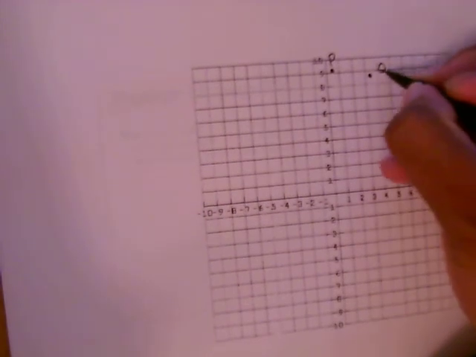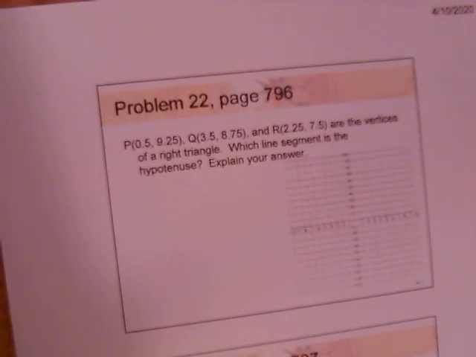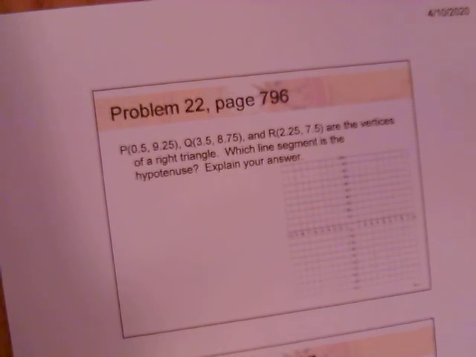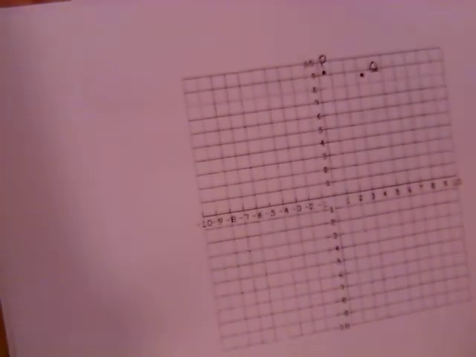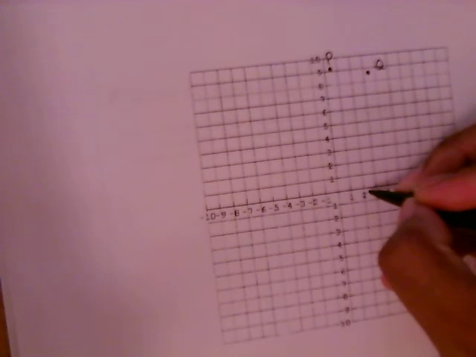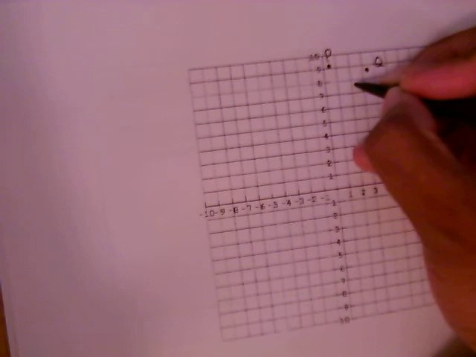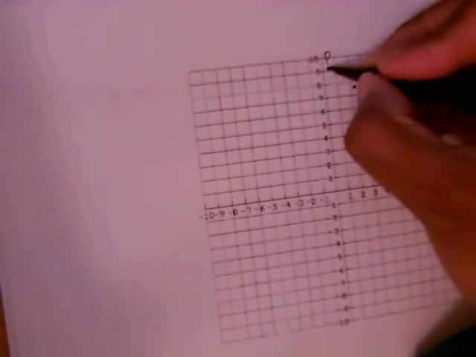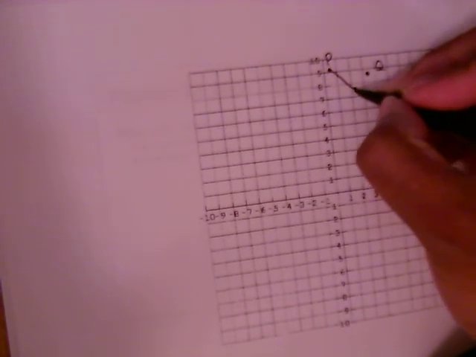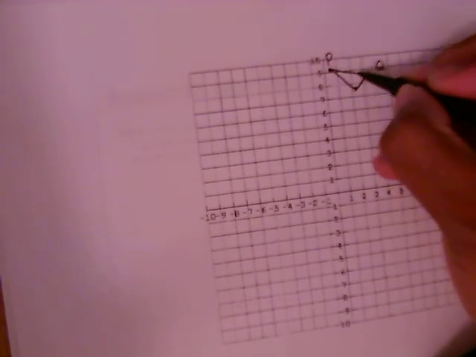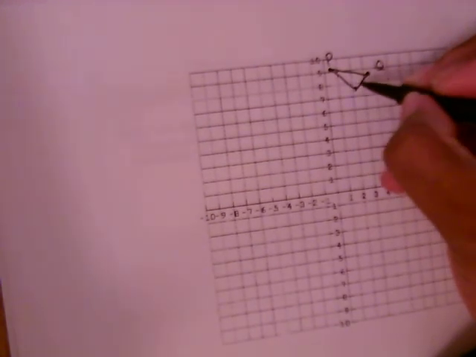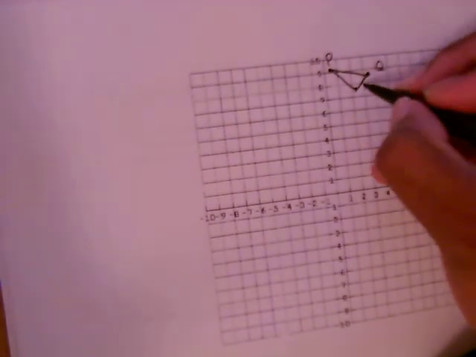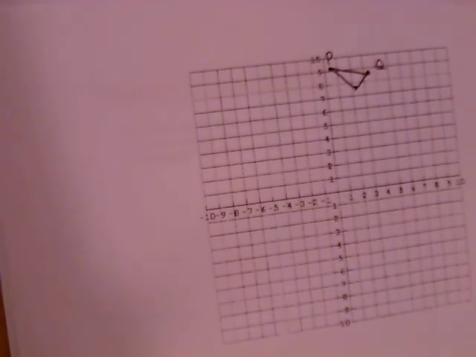So this is Q. R, 2.25 and 7.5. So this is 2 and about 1/4 of the way, and then 7 and 3/4 of the way will be about right here. And then I'm going to connect those 3 dots, because it does say that it forms a right triangle. That would mean the right angle will have to be at the vertex.